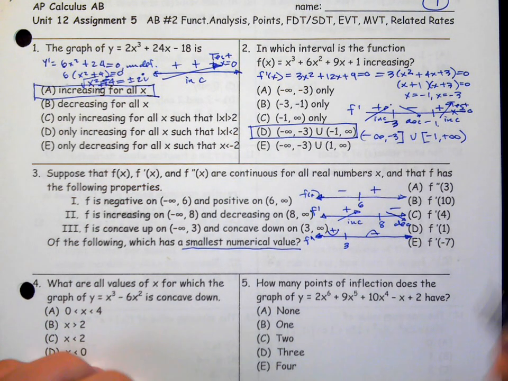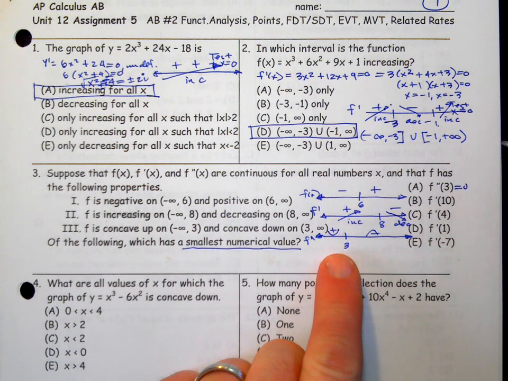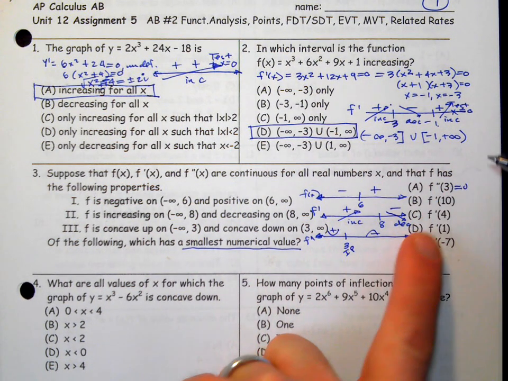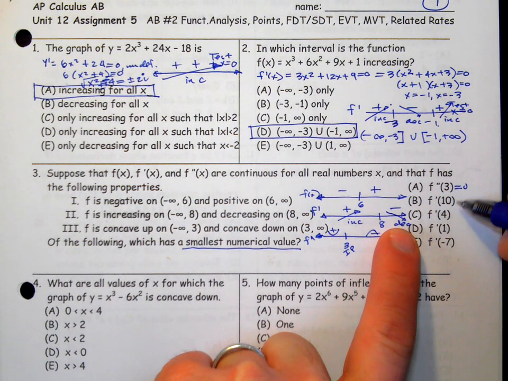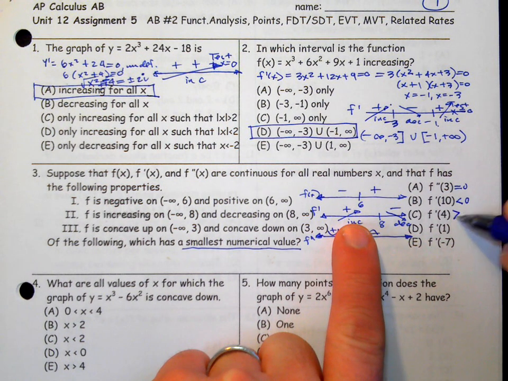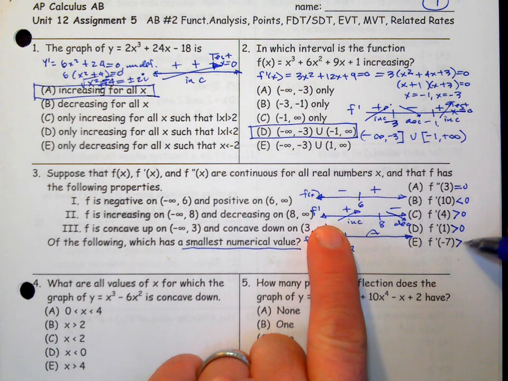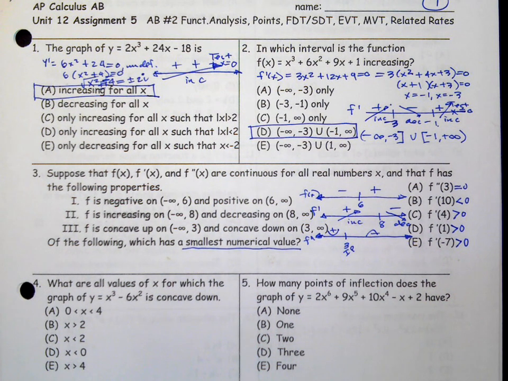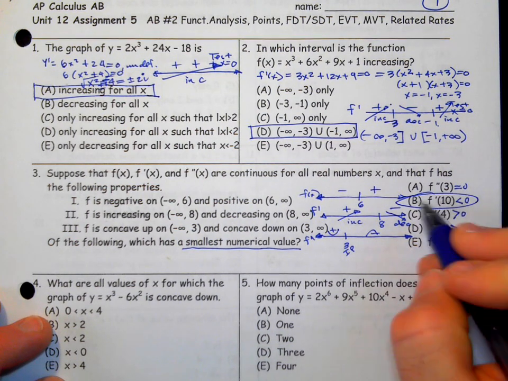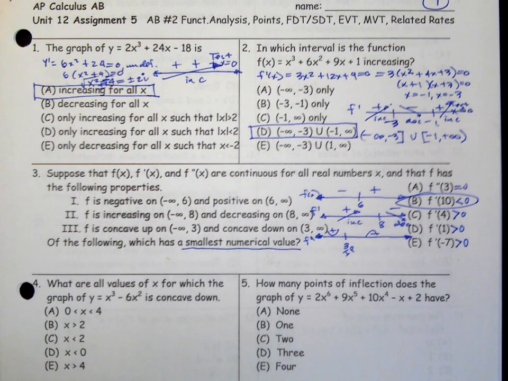Okay. So f double prime of 3 is potentially 0, right? Because that's this inflection point. f prime of 10 is definitely negative, right? f prime of 4 is definitely positive. f prime of 1 is definitely positive. f prime of -7 is definitely positive. So which one is the smallest? Well, there's only one negative, so that one has to be small. So even without knowing specific values, we're able to compare those.